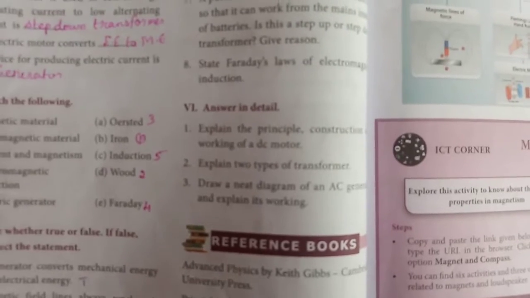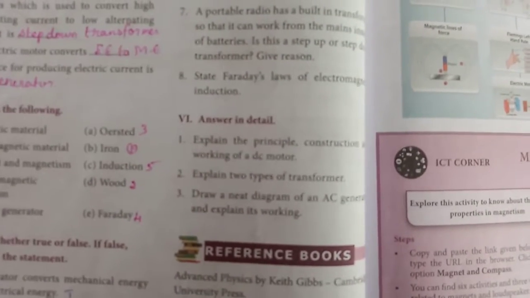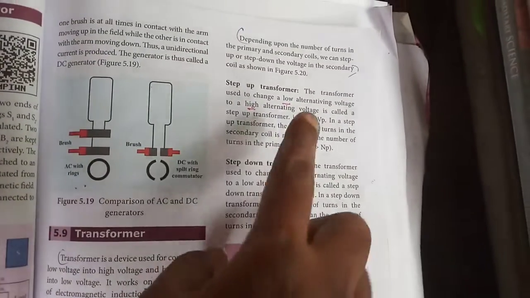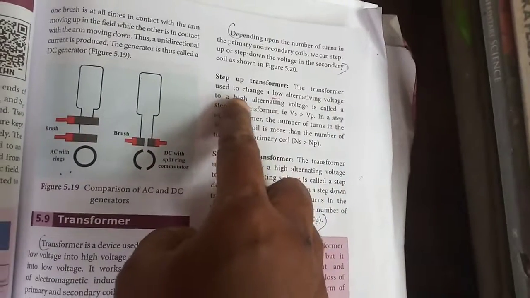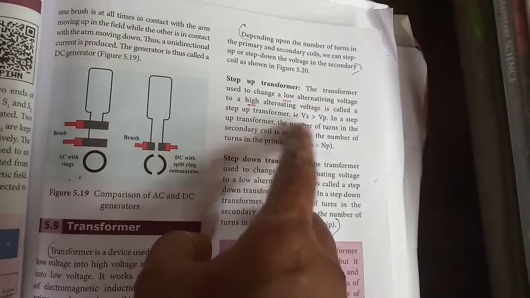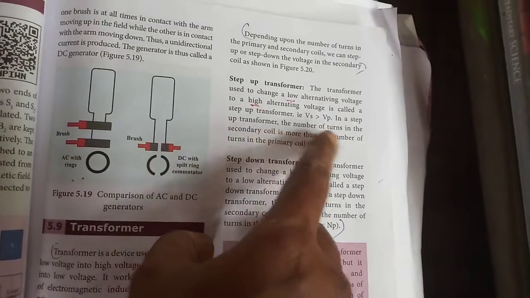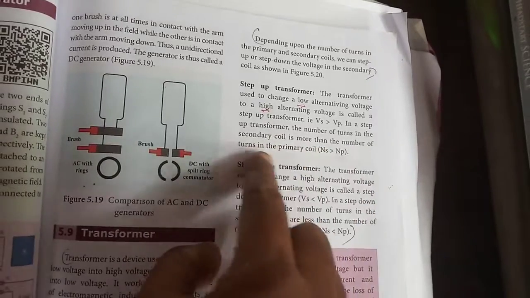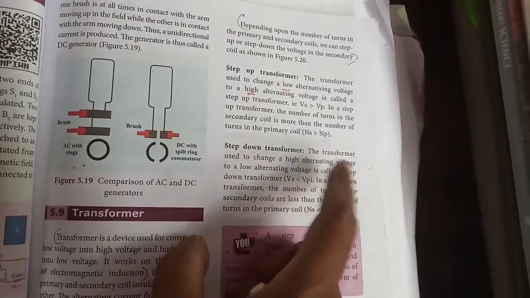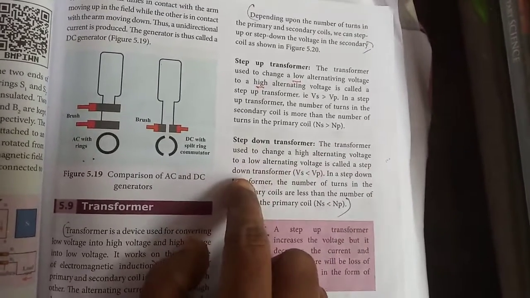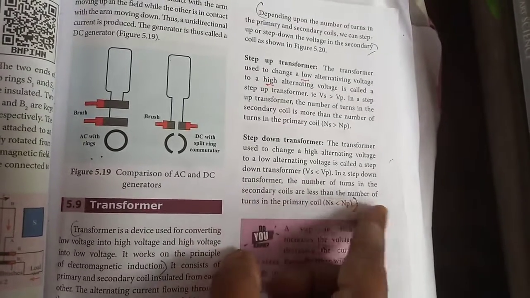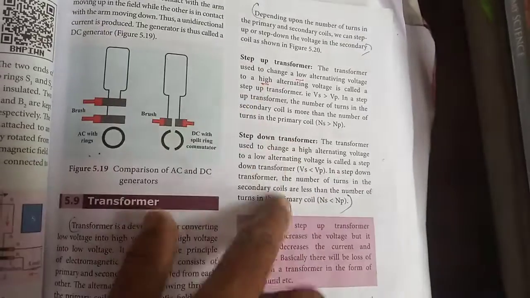Start. Roman letter 6, second question. Explain the two types of transformer. Page number 61, types of transformer. The transformer used to change a low alternating voltage to a high alternating voltage is called step-up transformer. In a step-up transformer, the number of turns in the secondary coil is more than the number of turns in the primary coil. The transformer used to change a high alternating voltage to a low alternating voltage is called step-down transformer. In a step-down transformer, the number of turns in the secondary coil is less than the number of turns in the primary coil.